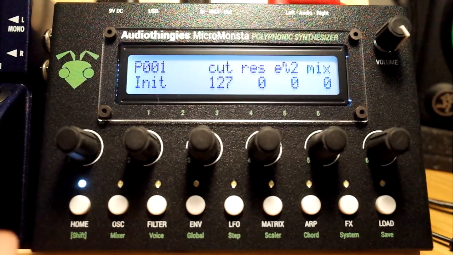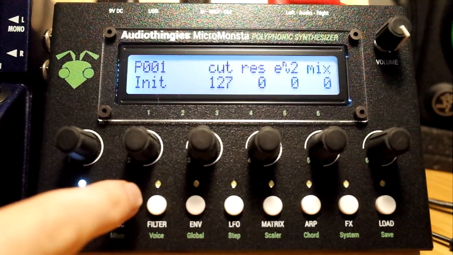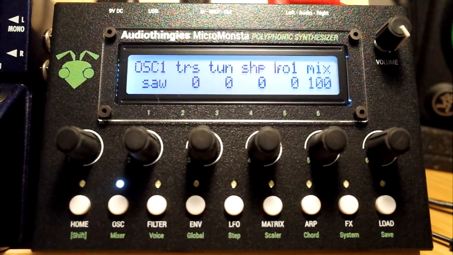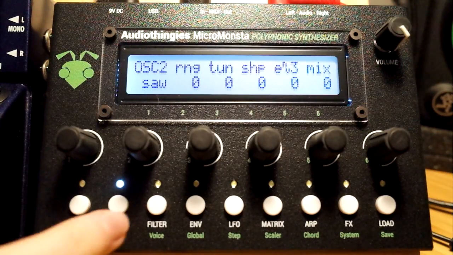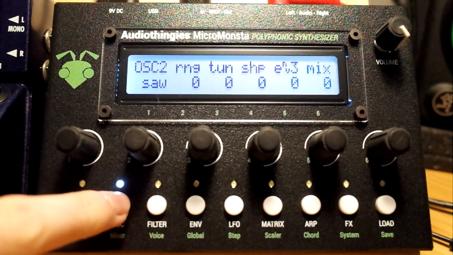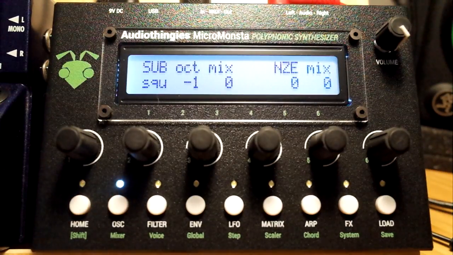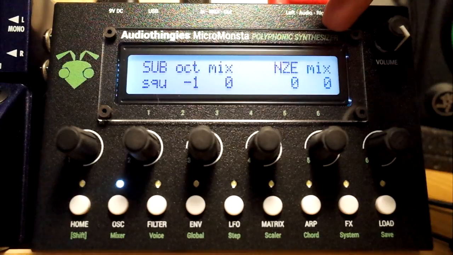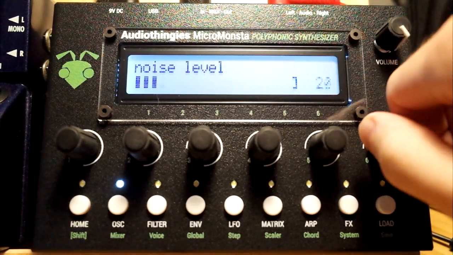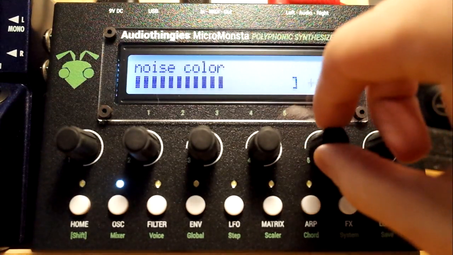So I head on to the oscillator page by pressing the oscillator button. And as you can see, when I push the button once, I go to oscillator 1. If I push it again, I go to oscillator 2. But the synthesizer also has a sub-oscillator, and I reach that one by pressing a 3rd time. Here I can also adjust the noise generator, the actual noise level, and the noise color.